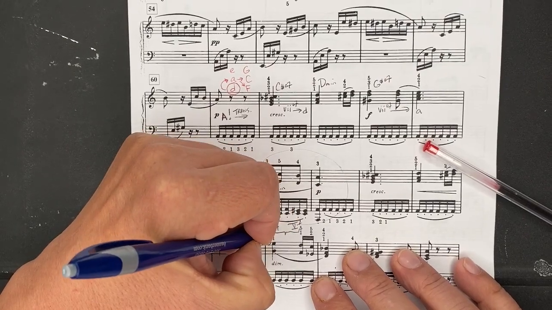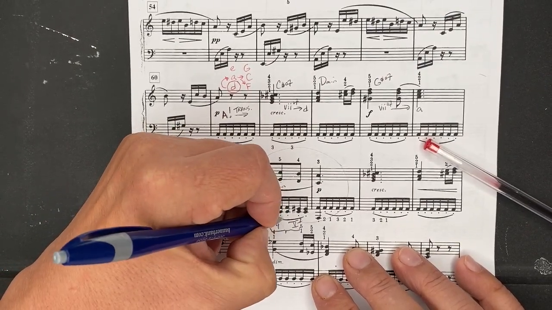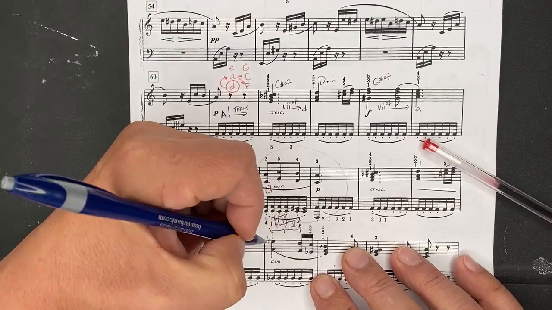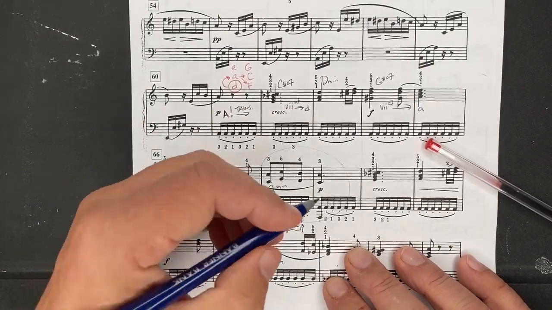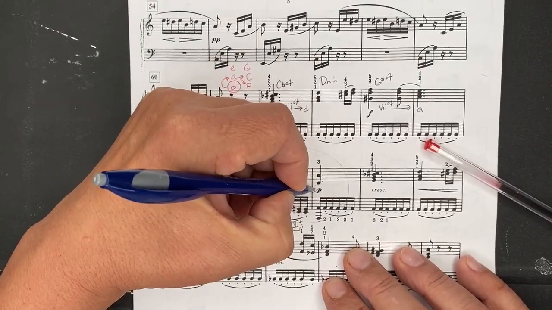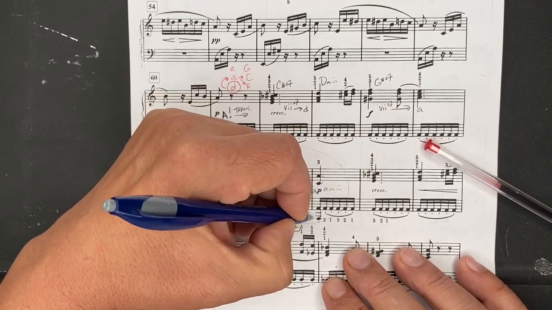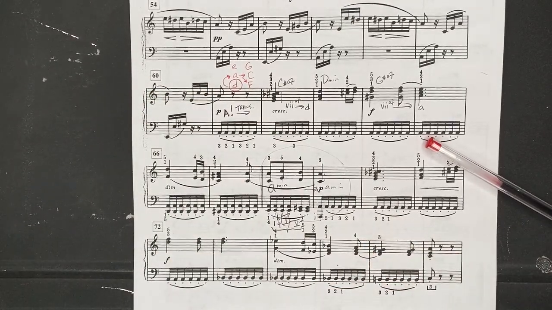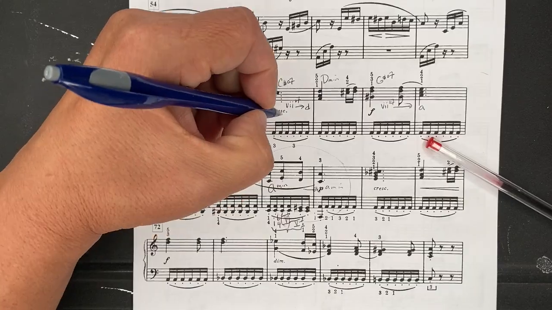So this whole section right here should be heard of as a 5 chord, right? And it's 5 of A minor, which is right there. Okay, that being said, now we can probably interpret some of this a little differently. You can probably think of this as a 7.